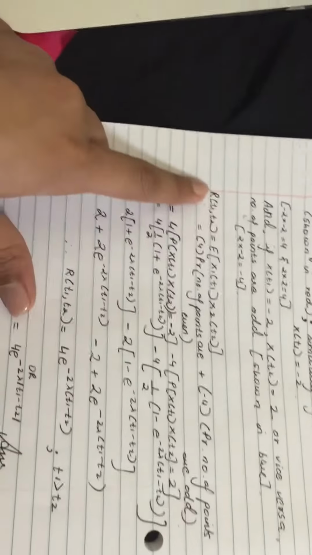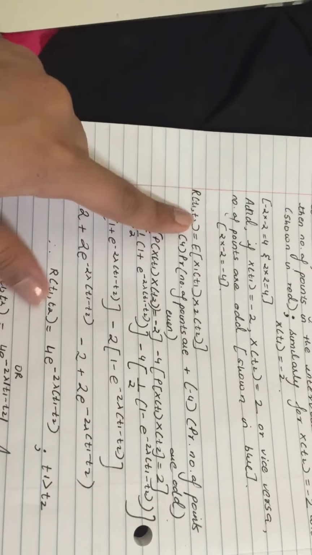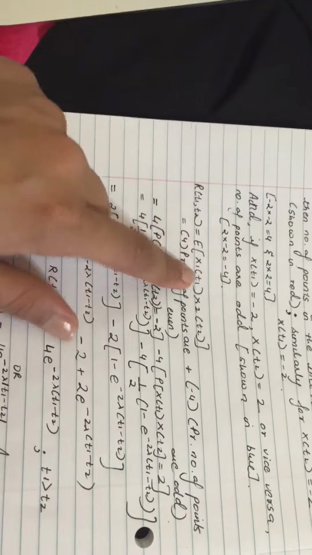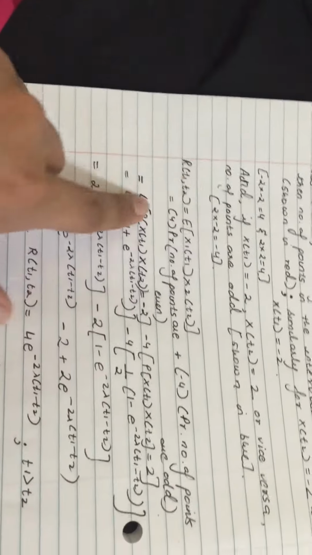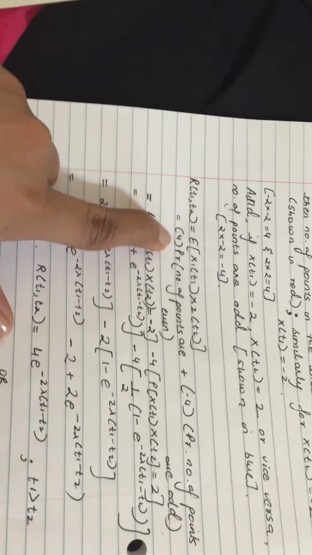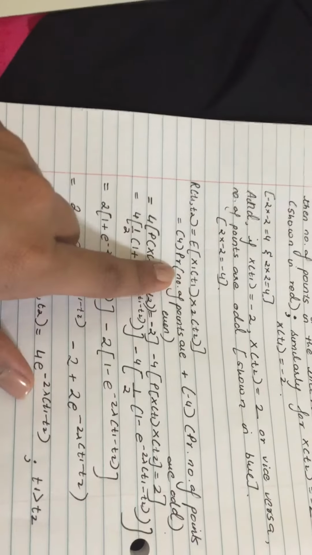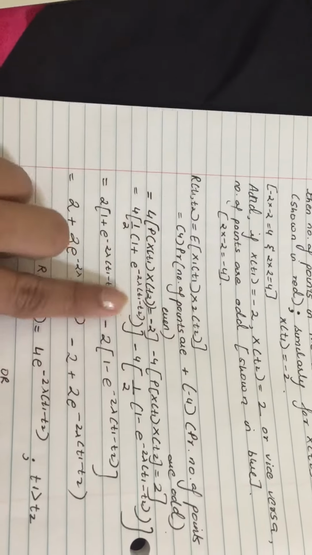So the autocorrelation R(t1, t2) is basically the expected value of x of t1 into x of t2, which will be x of t1 into x of t2 multiplied by the probability of x of t1 into x of t2.